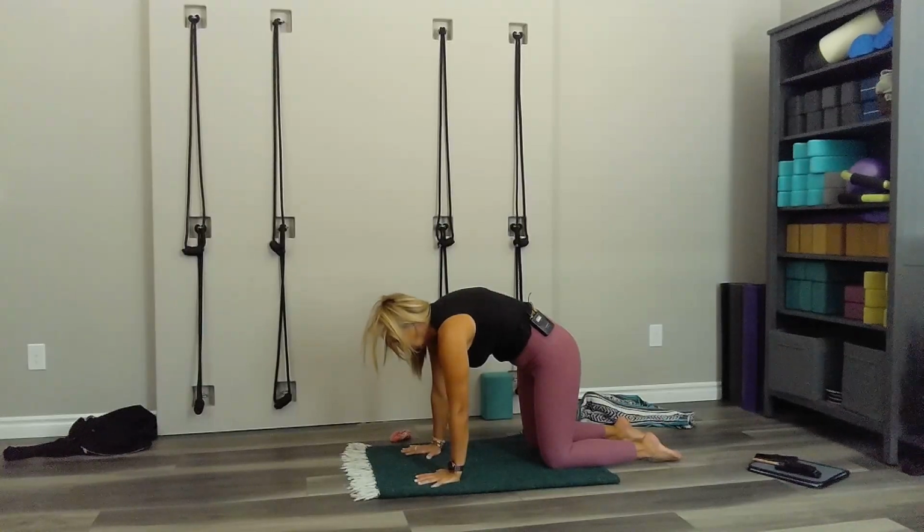and you'll feel that you kind of go into more thoracic flexion. And then you'll try really hard to make that space even bigger on the exhale.